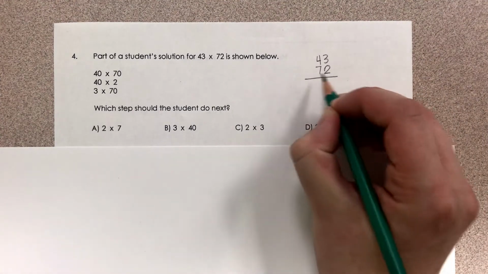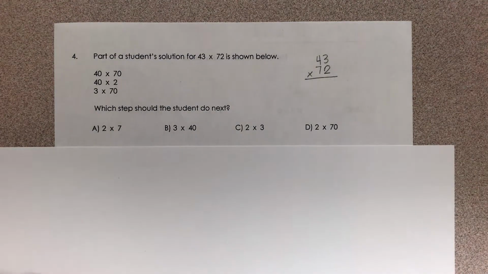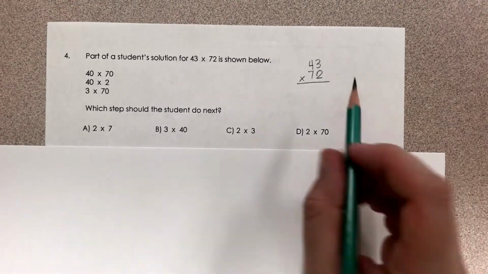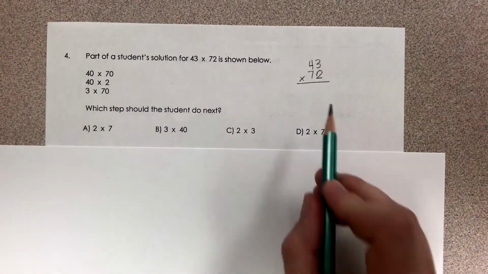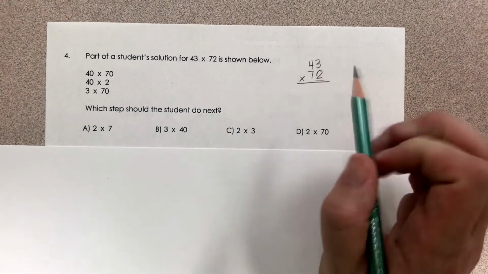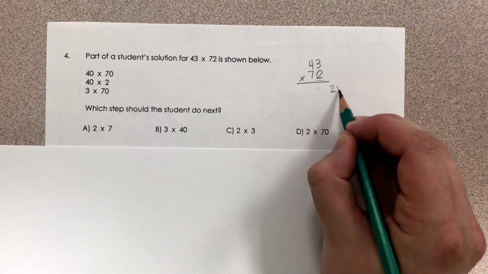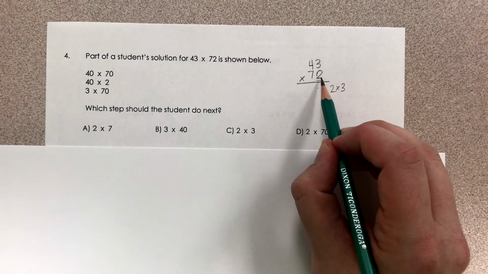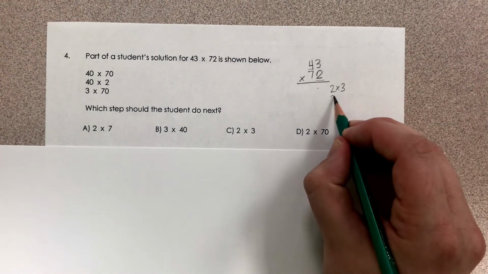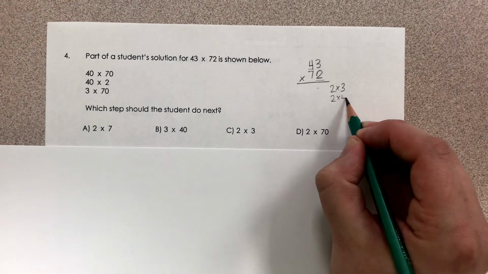I'm going to set it up as if I were about to do the multiplication myself. And then I'm going to actually write out the partial product so that I can see which ones are missing. So first I start with my ones place, 2 times 3. And then 2 times, remember this 4 isn't just 4, it's 40 because it's in the tens place. So this would be 2 times 40.